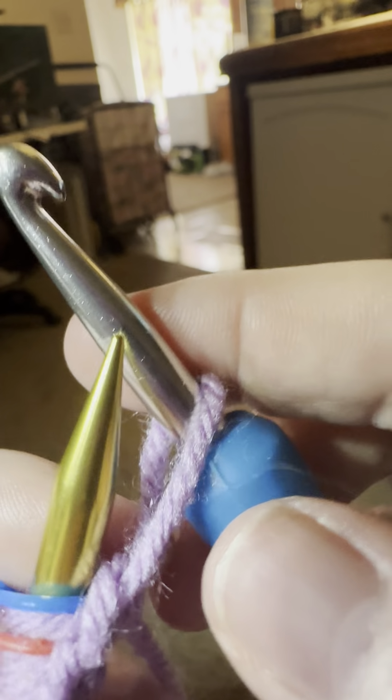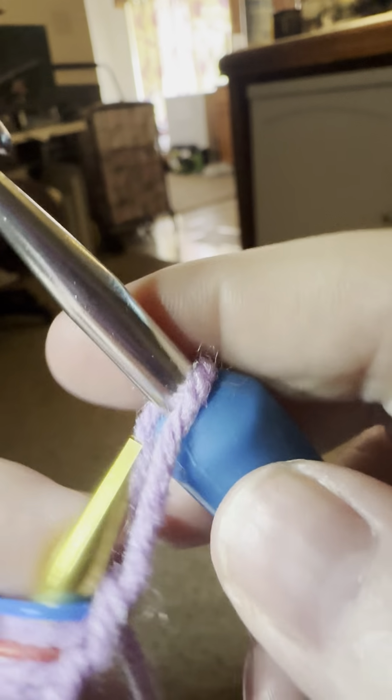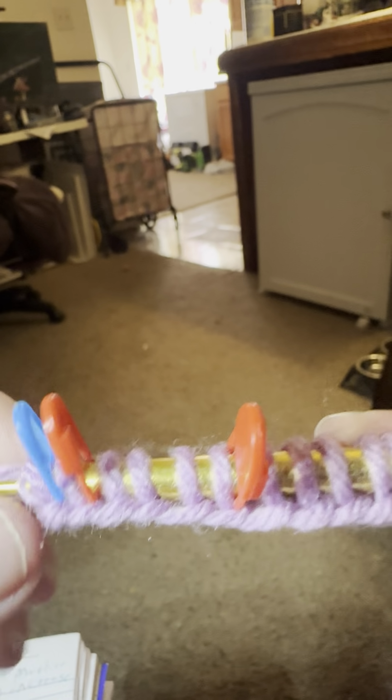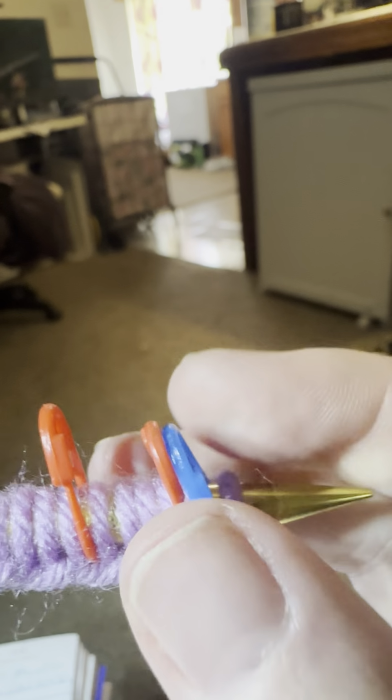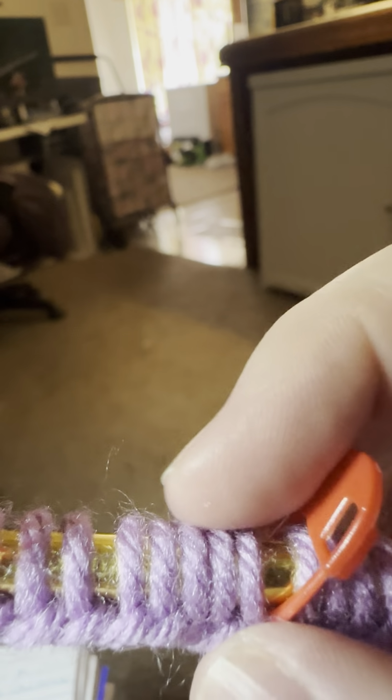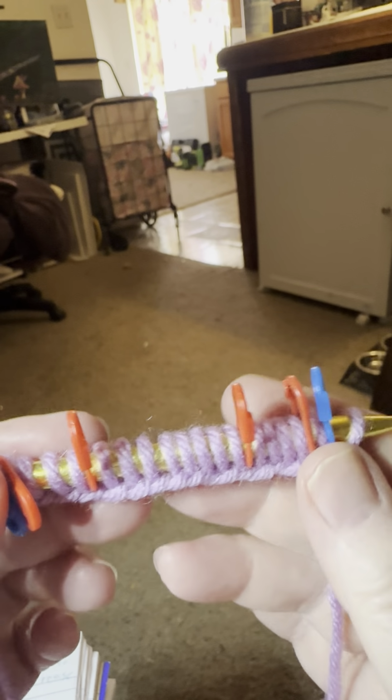And I pull it a little so I can get it onto the hook. And instead of placing it like this, it would be twisted. You're going to go in from behind and under it like that. And then you can pull it. So there is your 20 stitches. And you can count them just to make sure you have 20. So we've got, as you can see here, 1, 2, 3, 4, 5, 6, 7, 8, 9, 10, 11, 12, 13, 14, 15, 16, 17, 18, 19, and 20. So there is our cast on stitches.